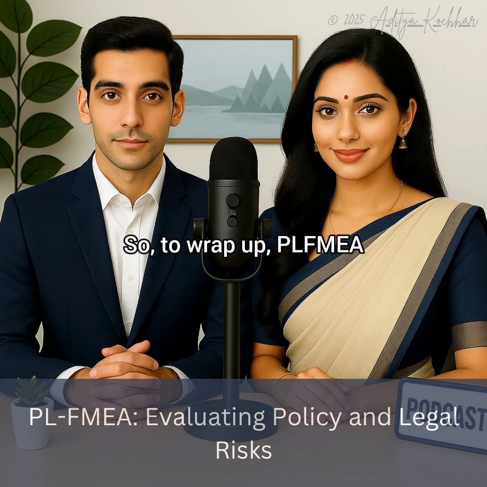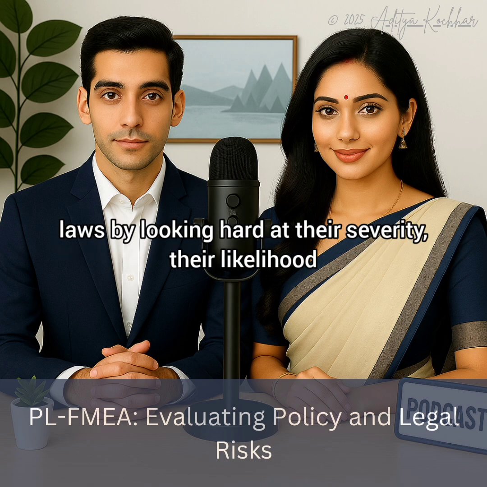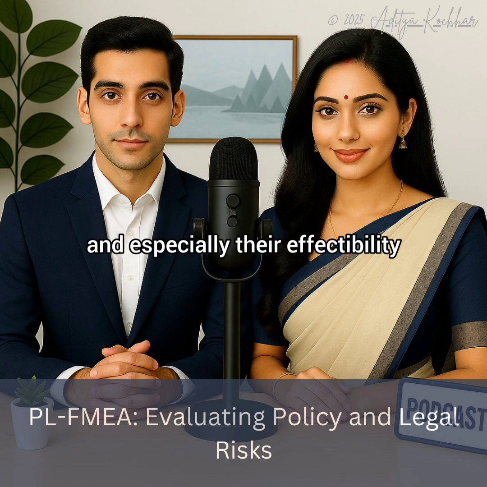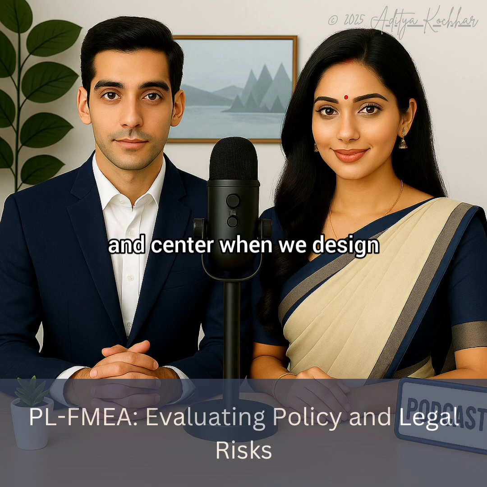So, to wrap up, PL-FMEA. It's this systematic tool, borrowed from engineering, adapted for the policy world. It helps find and fix potential flaws in laws by looking hard at their severity, their likelihood, and especially their affectability, the impact on real people. Making sure that human dimension stays front and center when we design and evaluate the systems that shape our lives.